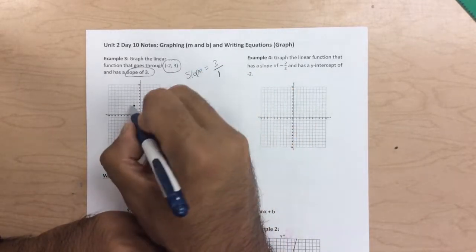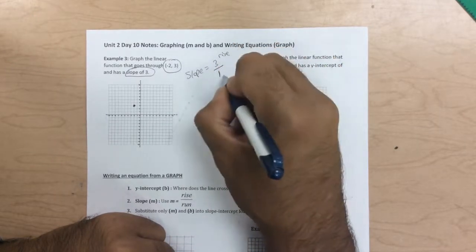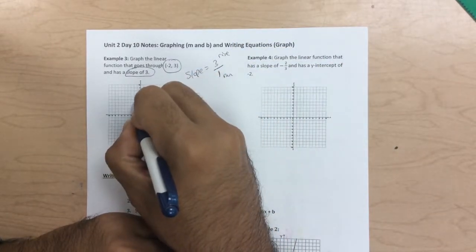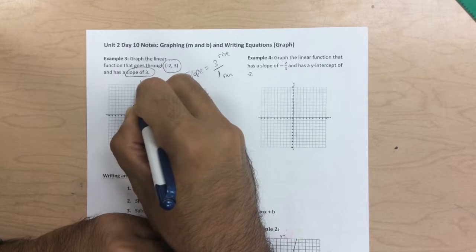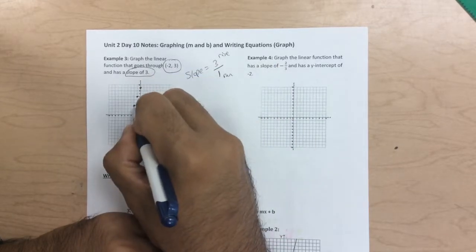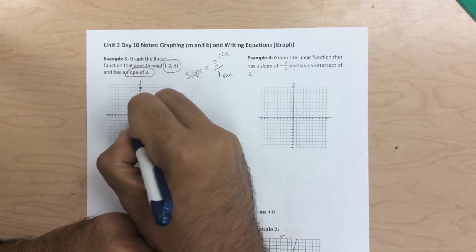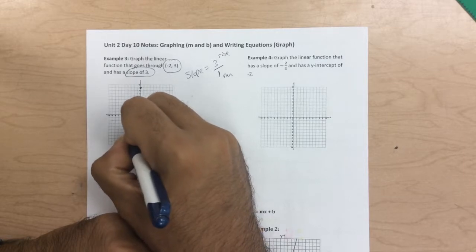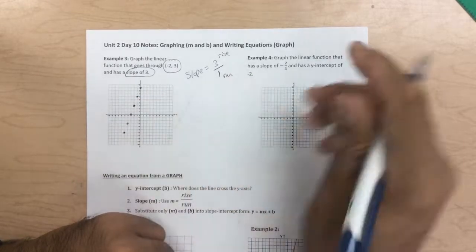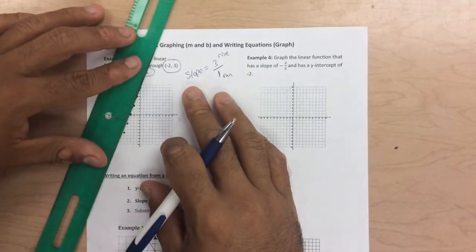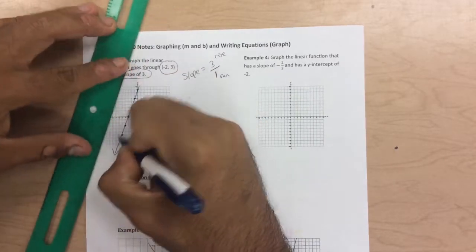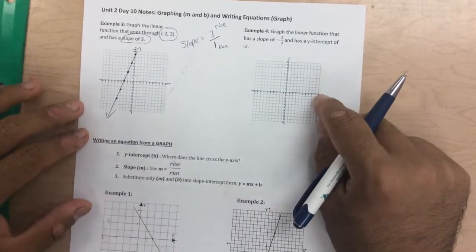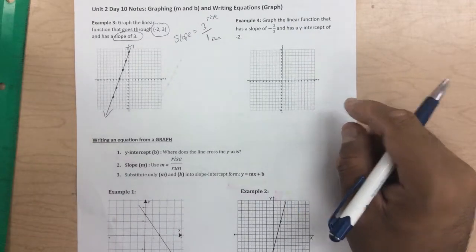I know it's positive, so that means I'm going to rise 3 and run 1. So rise 3: 1, 2, 3, run 1. Rise 3, run 1. Now let's do the other direction. Down 3: 1, 2, 3, run 1. Down 3, run 1. Anyways, there's your linear function for this problem. Now you try number 4 for yourself, and if you have any questions, let me know.